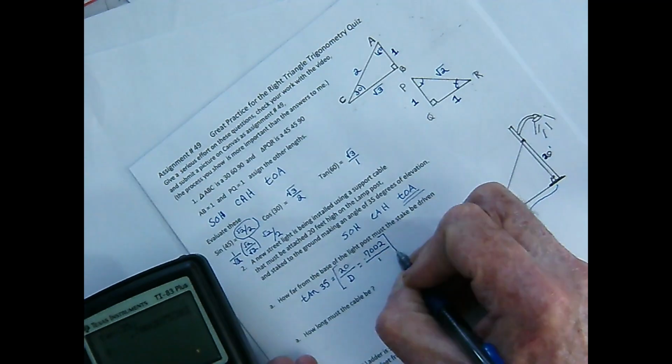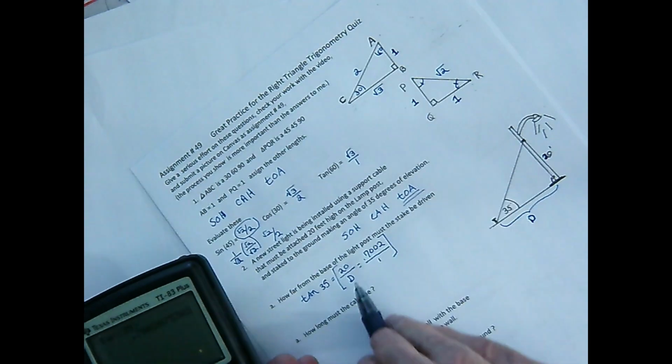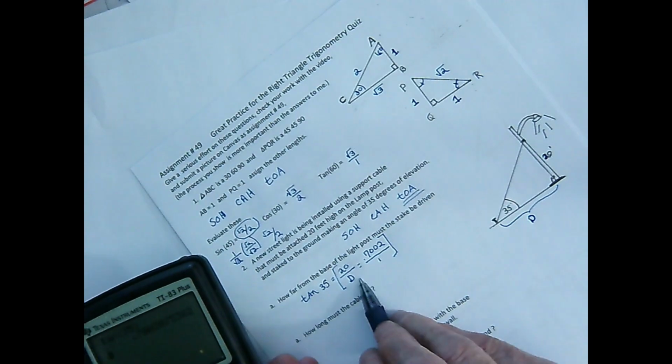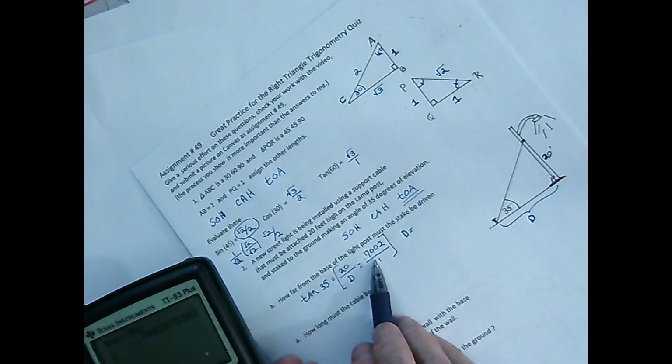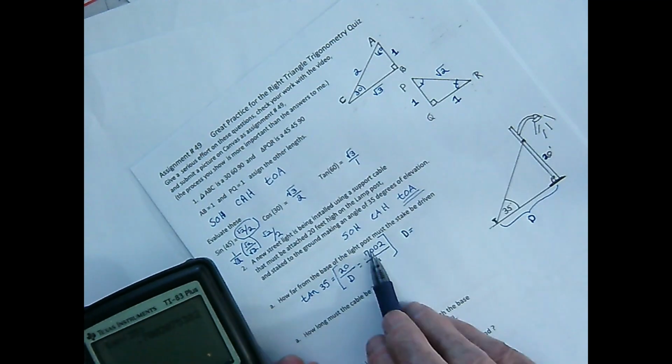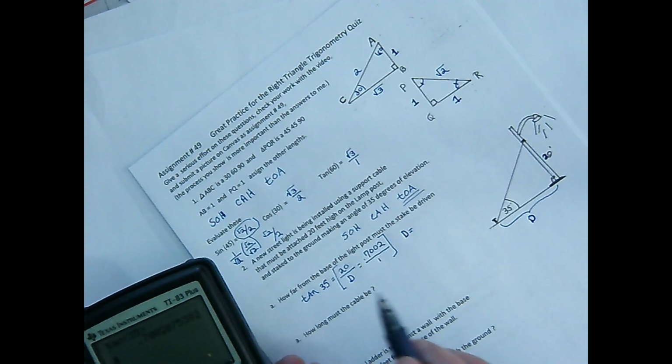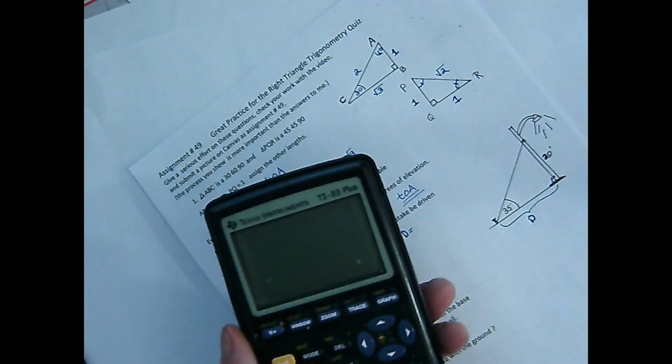Now I got to think to myself, how am I going to get d out of that? What do I do with that proportion to find that distance? It'll be 1 times 20 is equal to 0.7002 times d. So 20 divided by 0.7002. I'm just going to do that with my calculator, and I'll have that answer.